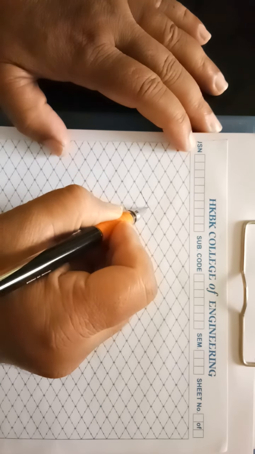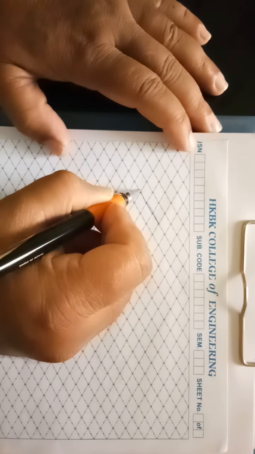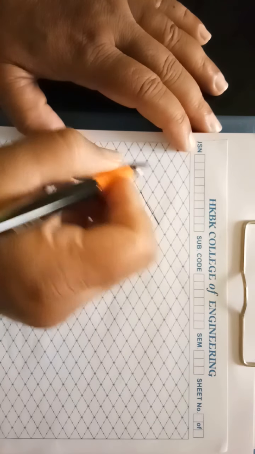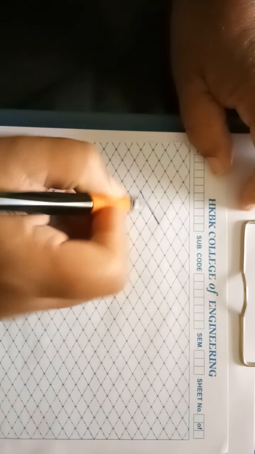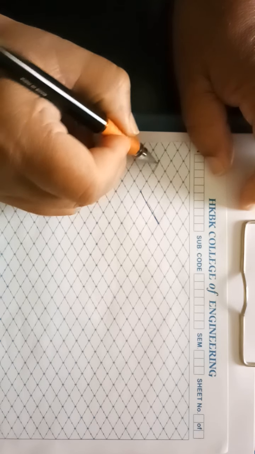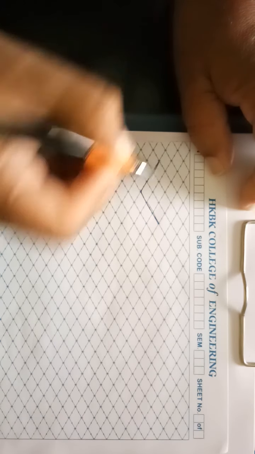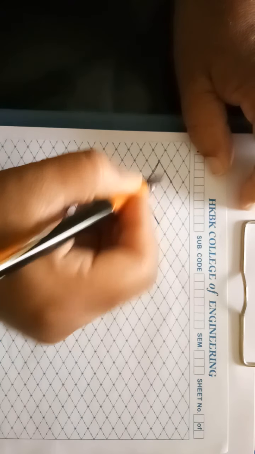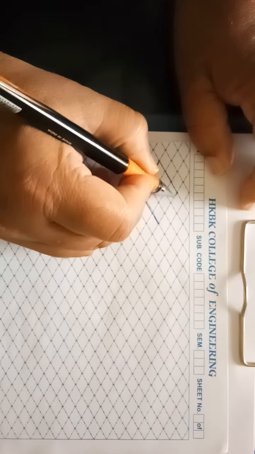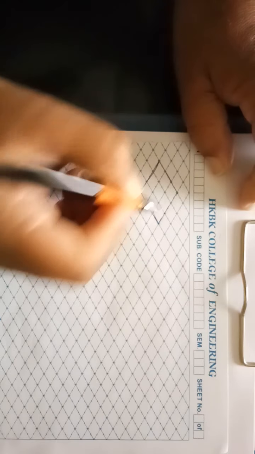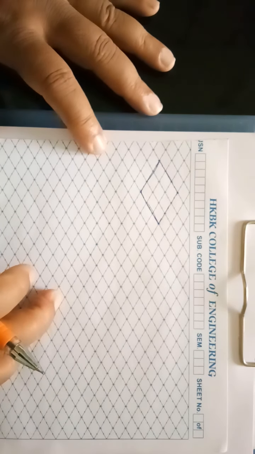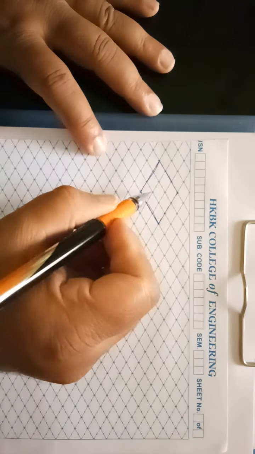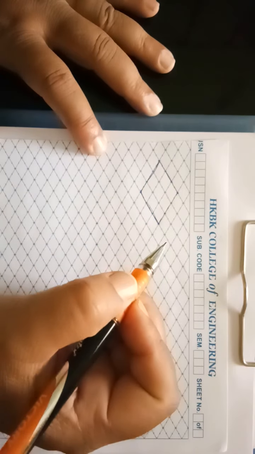So we'll draw the square in isometric of 30 mm in horizontal position. So each division is 10 mm, as you know. So this is a square in isometric. So this represents the top face of the prism.